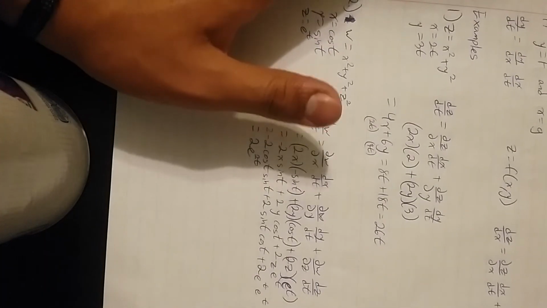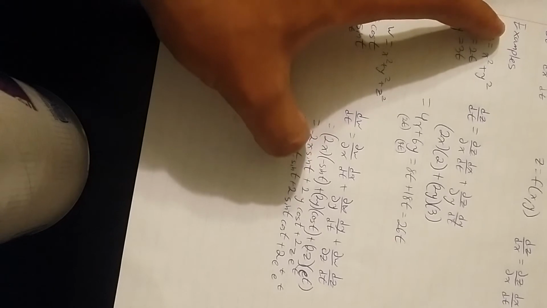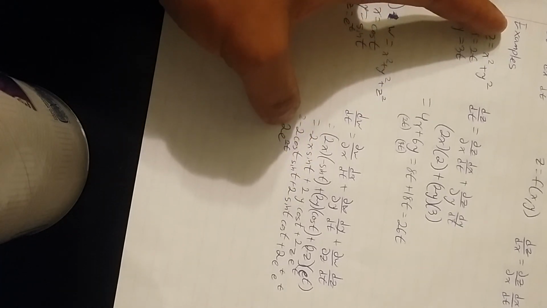And then once we multiply everything out, substitute all the x, y, and z, and cancel all the like terms, all we're left with is 2 e to the 2t.